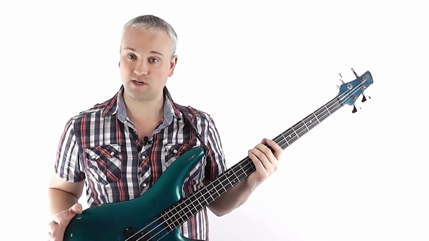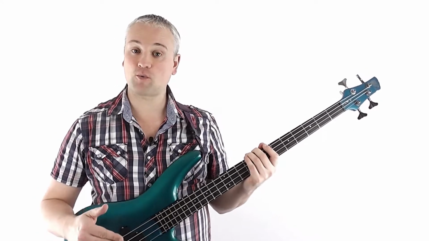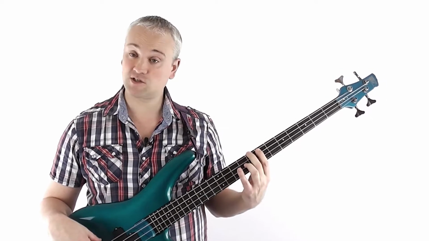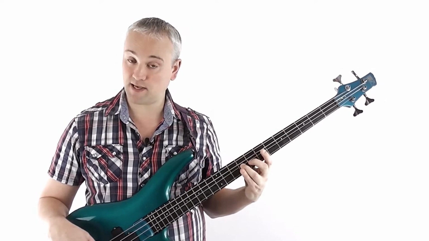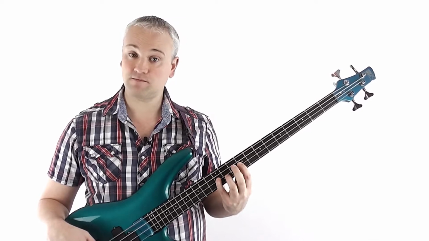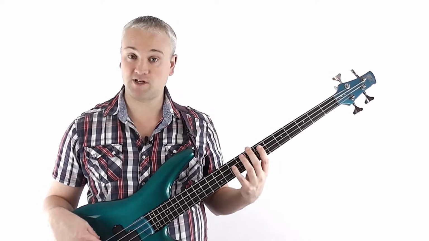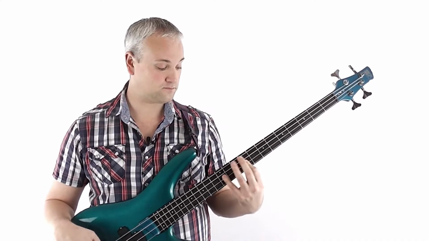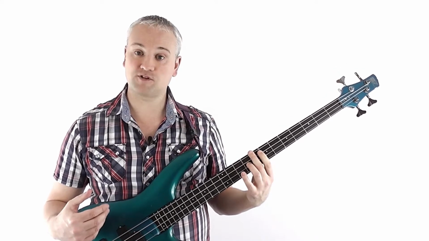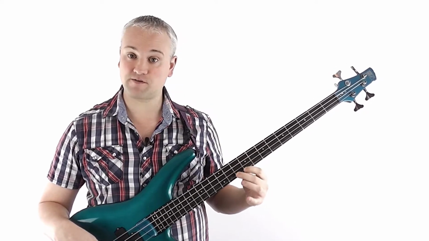So let's start with the C major 7 extensions. So first of all, we have the C major 7 arpeggio, C, E, G, B. Then we add the D for the C major 9, so C major 9 arpeggio. Then for the C major 11, we'll add the F up here, the 11th.